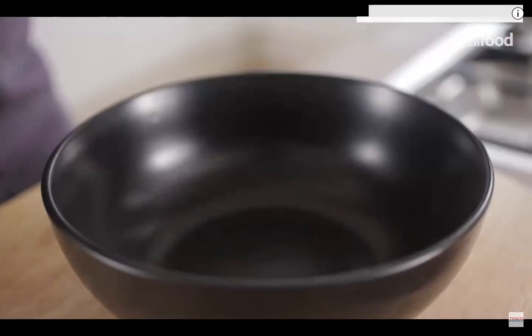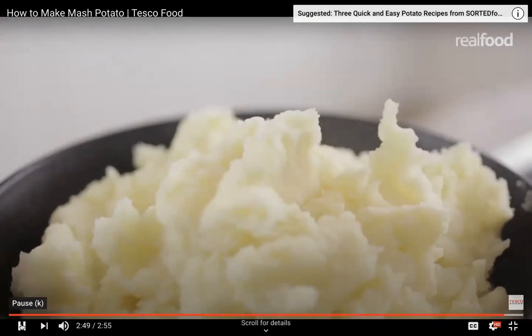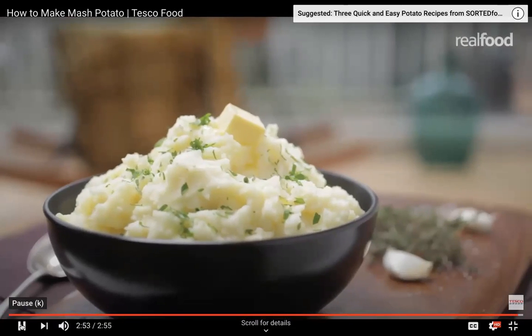Right, this is ready to serve up. Piping hot, creamy, and really simple. That's classic mashed potato.